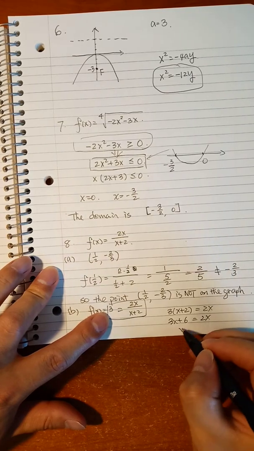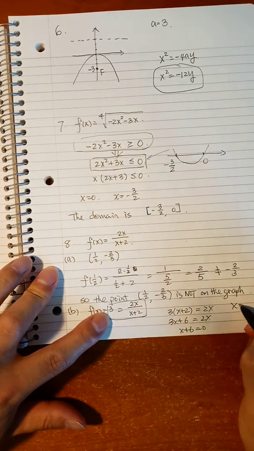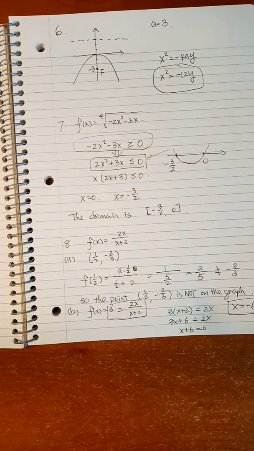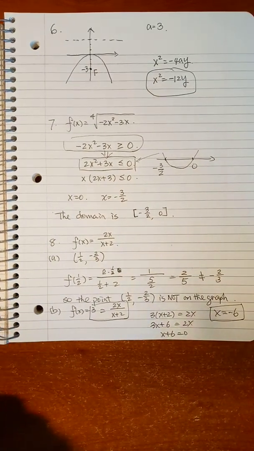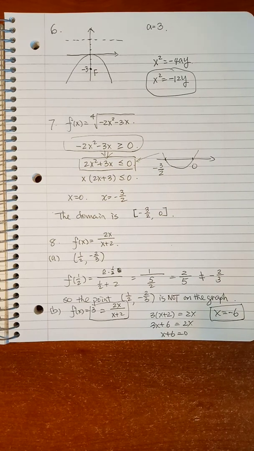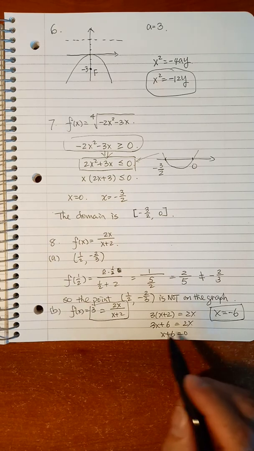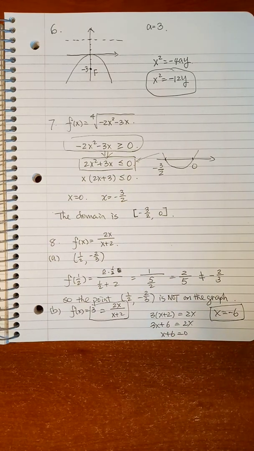You cancel 2x, so it becomes x plus 6 equals 0. x is negative 6. That is problem 8.